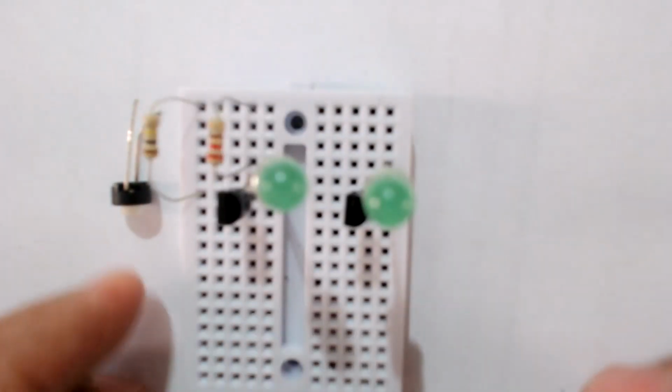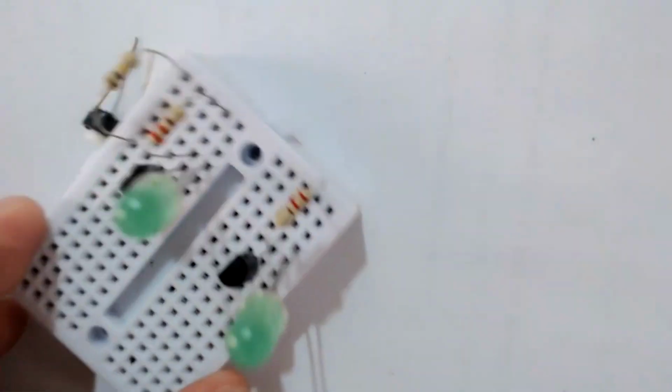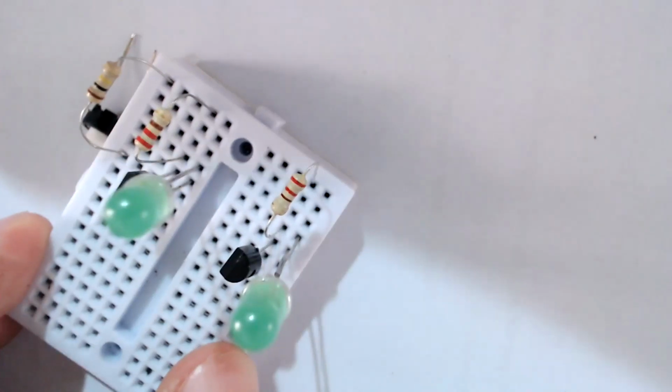220 ohms resistor. Red, brown. And 1K. 1K, brown, black, yellow. Yes.